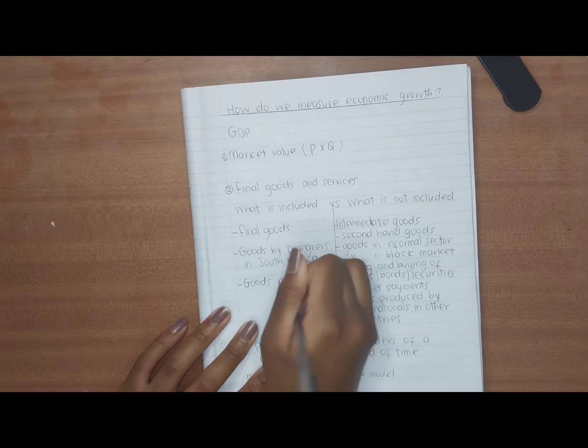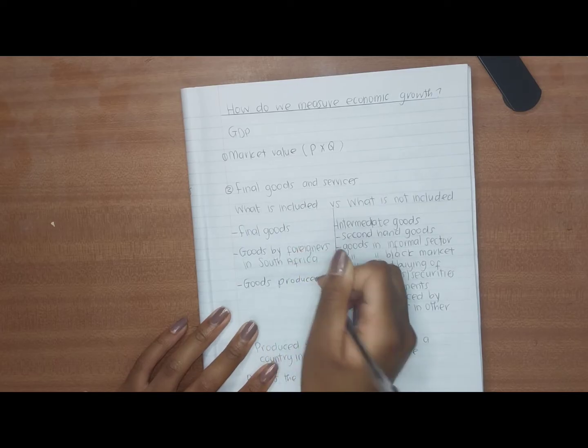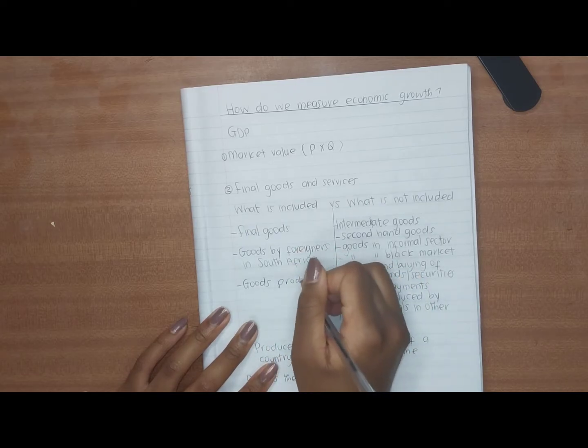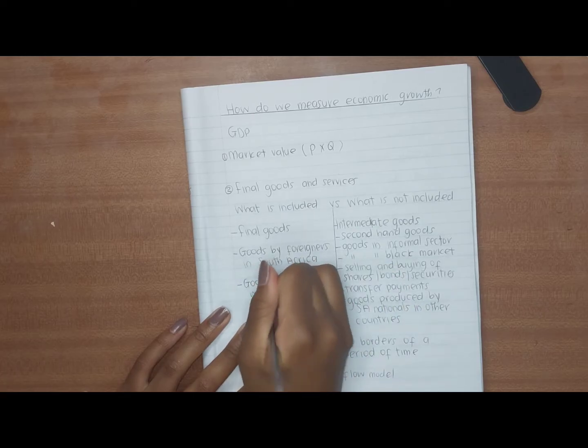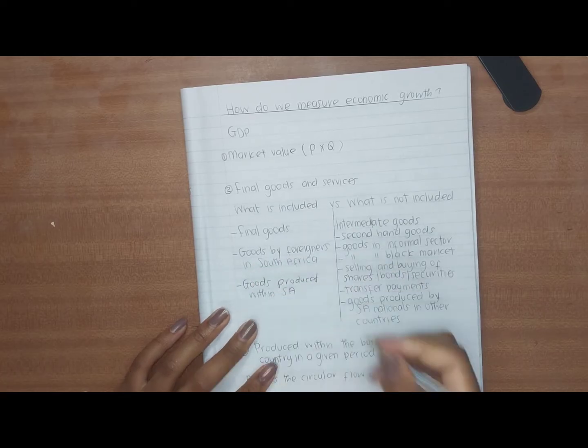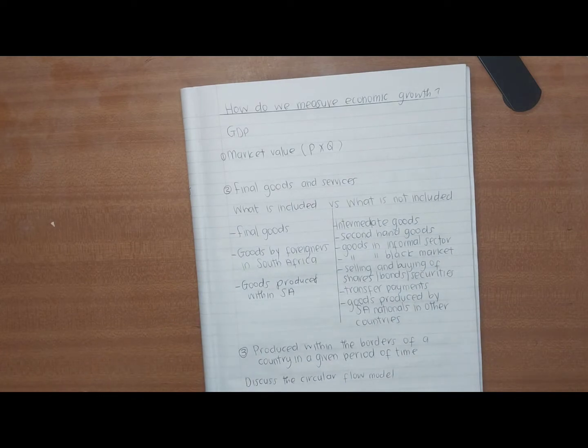Goods produced within SA, right? So you look at goods produced in South Africa, goods produced by foreigners in South Africa. So your nationality does not matter when we are looking at GDP. It matters when we are looking at GNP, which is the gross national product. But don't worry about that for now.